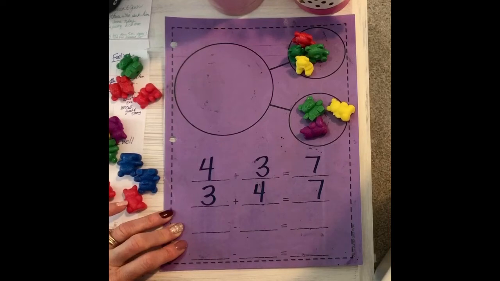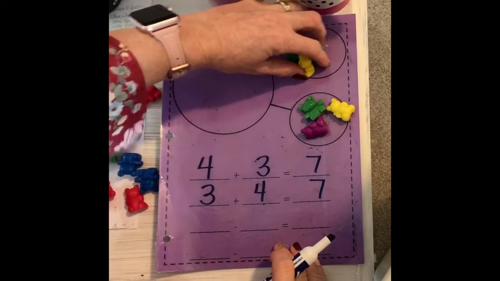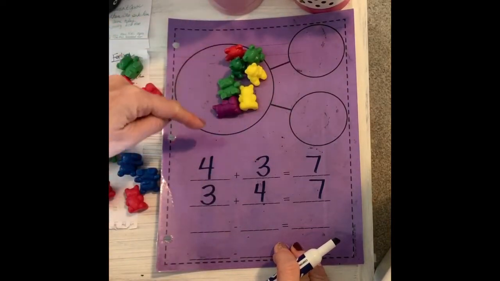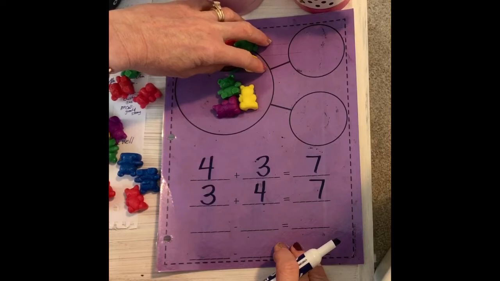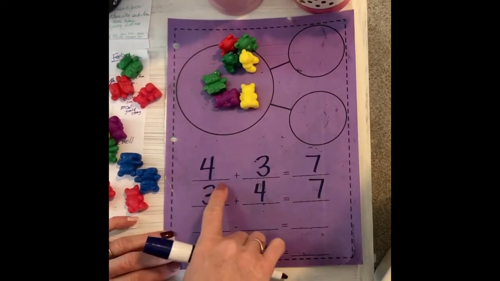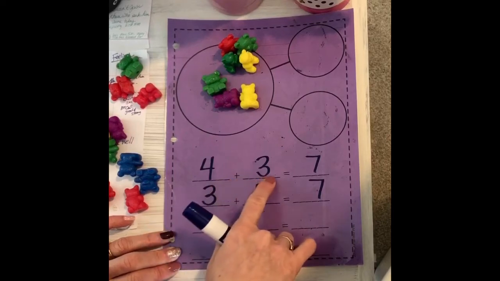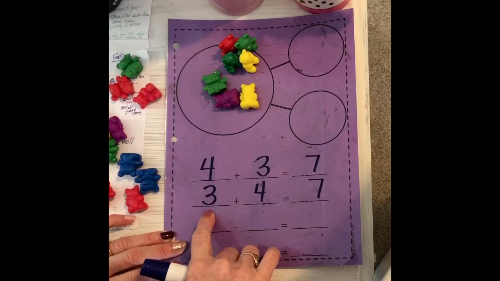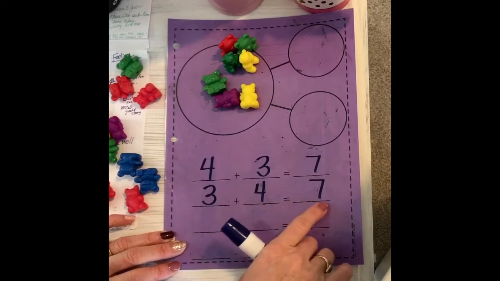Okay, now that you've had a minute to do those, let's check and see if you did the same thing that I did. I had 4 bananas and 3 apples in my cart. And when I put that together, I know 4, and then I count on 4, 5, 6, 7. That makes 7. So my first number sentence said 4 plus 3 equals 7. Then I did my switcheroo. 3 plus 4 equals 7.